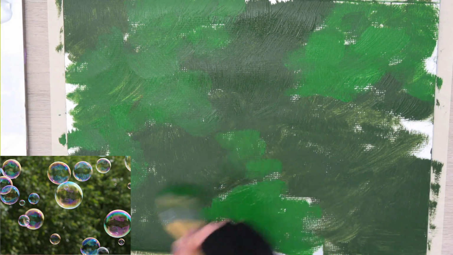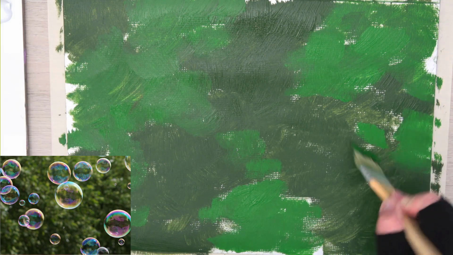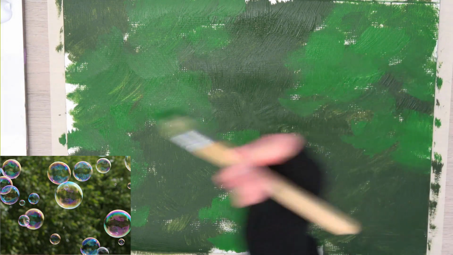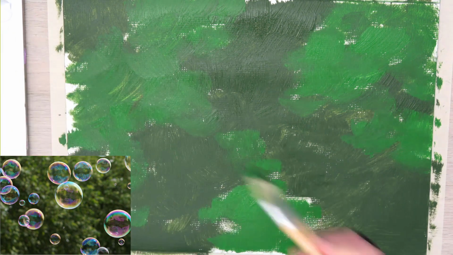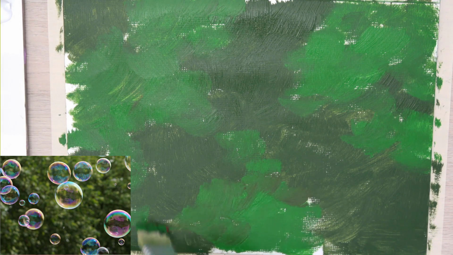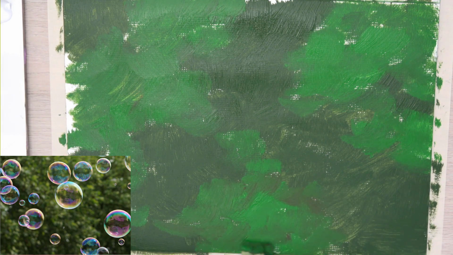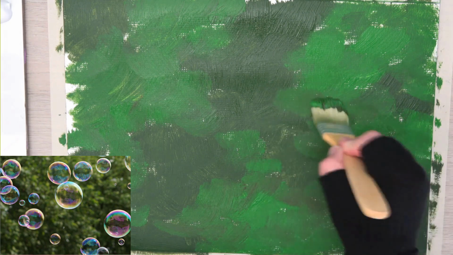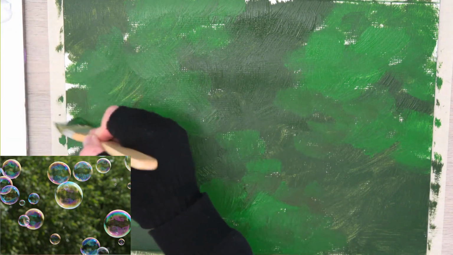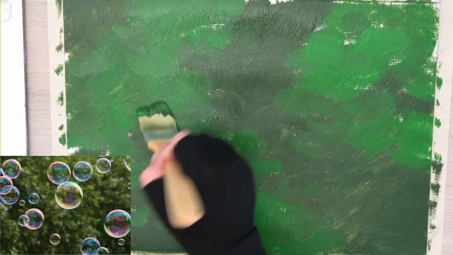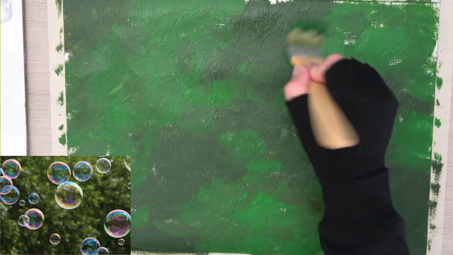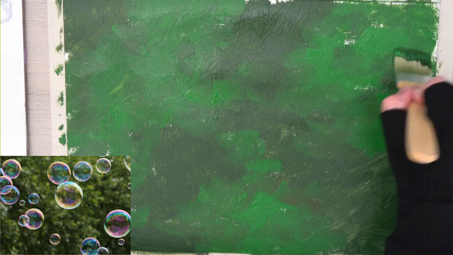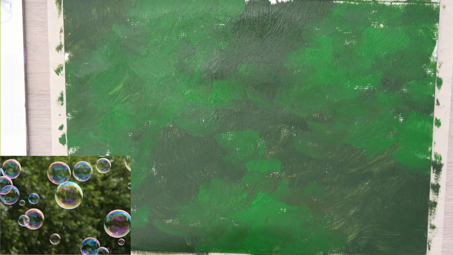Alright, so just getting some random organic shapes happening here. So I've now added a little bit of red into the sap green, just to get another in-between color. So by this stage, most of your canvas should be covered.